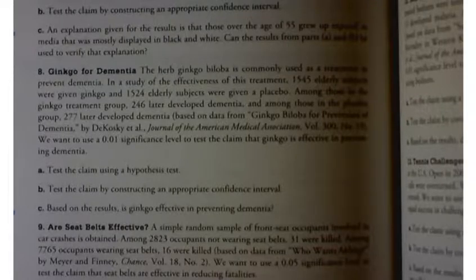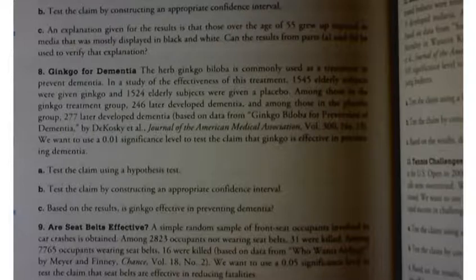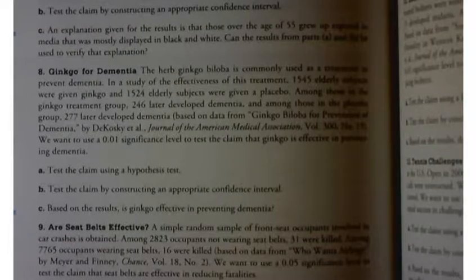In a study of the effectiveness of this treatment, 1,545 elderly adults were given ginkgo, 1,524 were given a placebo. Among those in the ginkgo treatment group, 246 later developed dementia. Among those in the placebo group, 277 later developed dementia. Use the 1% significance level to test the claim that ginkgo is effective in preserving or preventing dementia. So we need to do a hypothesis test, and then we'll also look at the confidence interval.